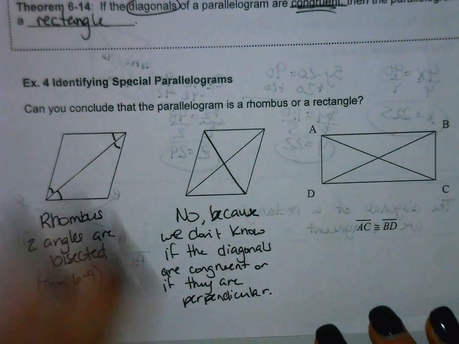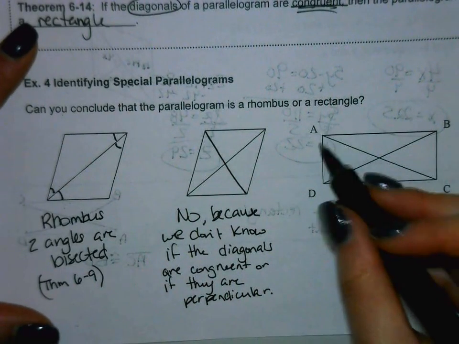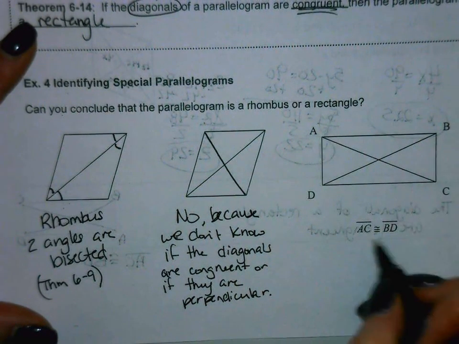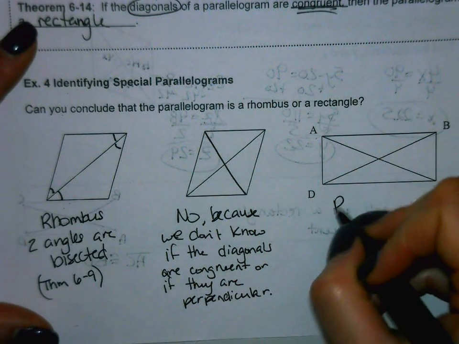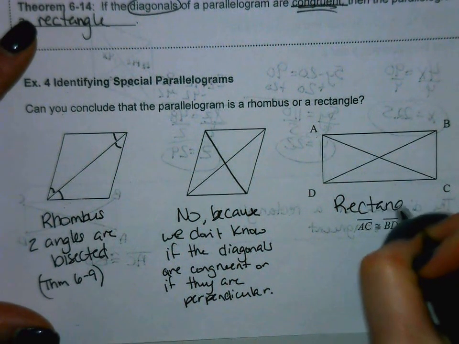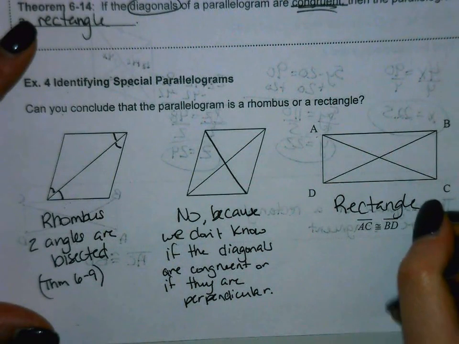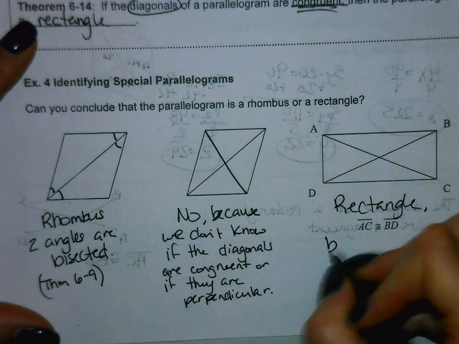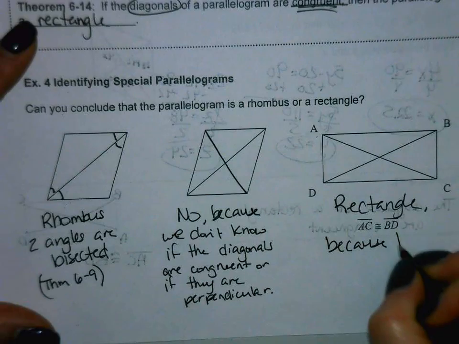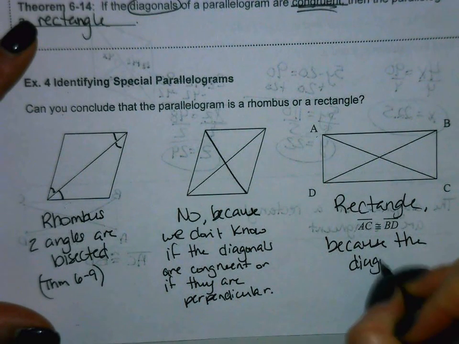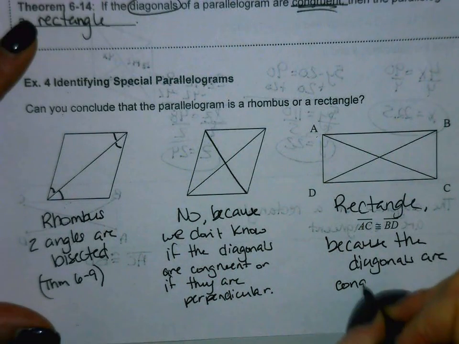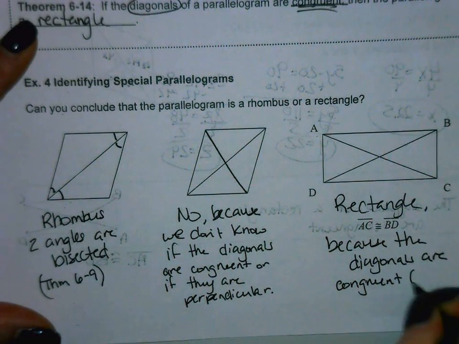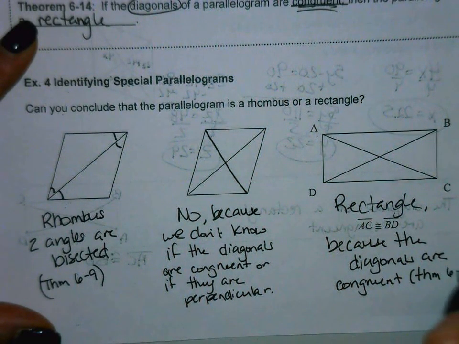So looking at this last picture, we're given this parallelogram and we have two diagonals, and it's telling us that diagonal AC is congruent to diagonal BD. So this is a rectangle because the diagonals are congruent. And that's based off of theorem 6.11.